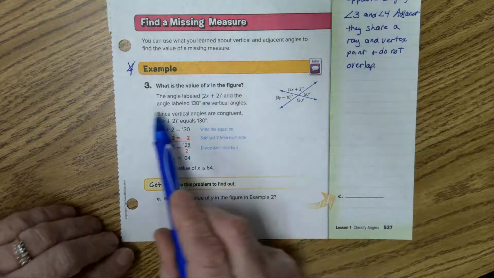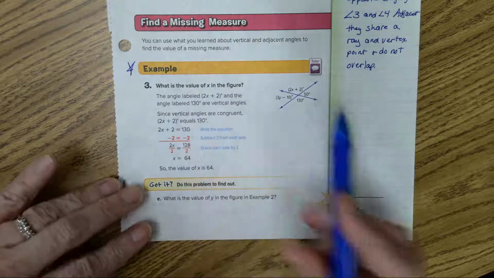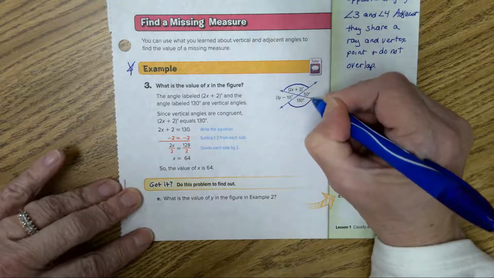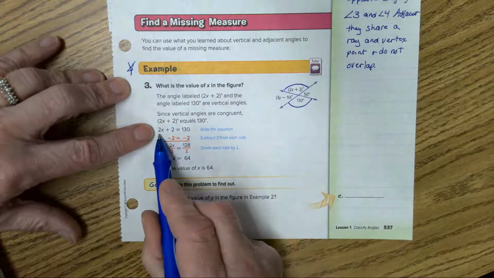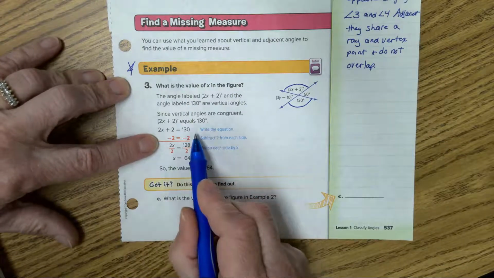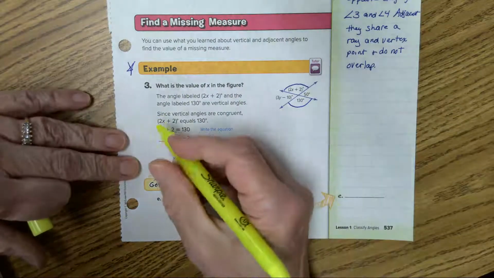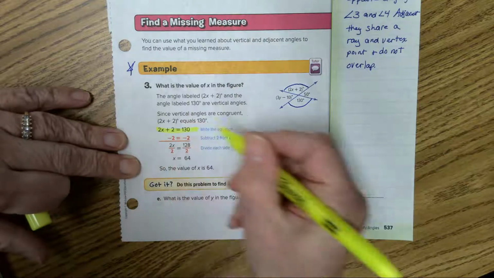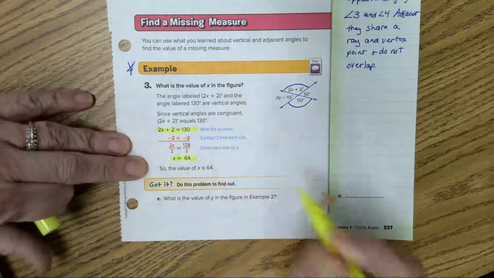It says the angle labeled 2x plus 2 and the angle labeled 130 are vertical angles. They are opposite one another. So we can just write the equation 2x plus 2 equals 130. Then you just solve your equation for x, which is what they did. All right, 2x plus 2 equals 130, subtract 2, divide by 2, and the value of x is 64.